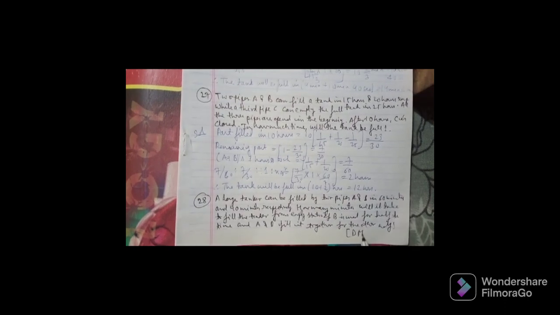This has been asked in the DMRC examination paper. Options are 15 minutes, 20 minutes, 27.5 minutes and 30 minutes.